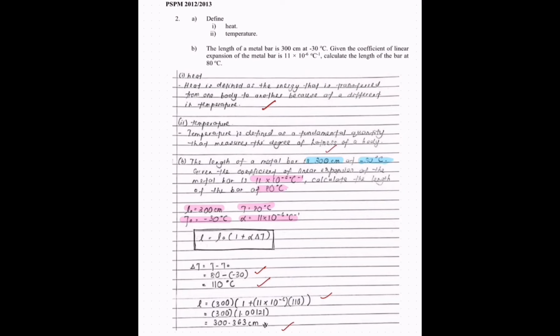For 2B, the length of a metal bar is 300 cm at negative 30 degrees Celsius. Given the coefficient of linear expansion of the metal bar is 11 times 10 to the power of negative 6 per degree Celsius, calculate the length of the bar at 80 degrees Celsius. So, first thing we jot down all the information.